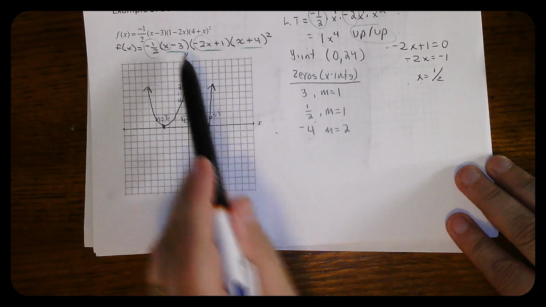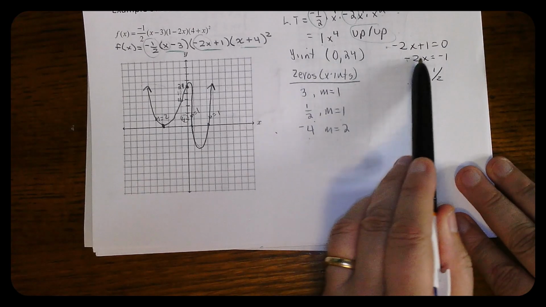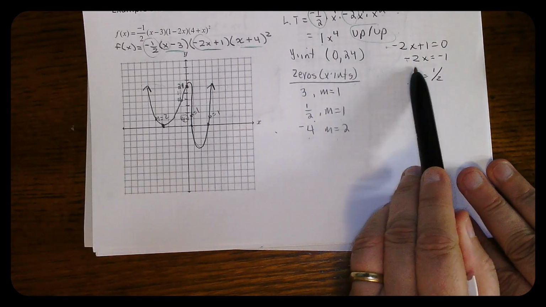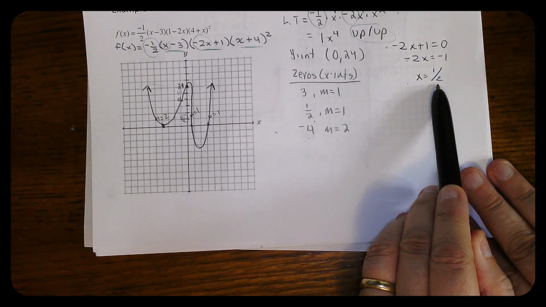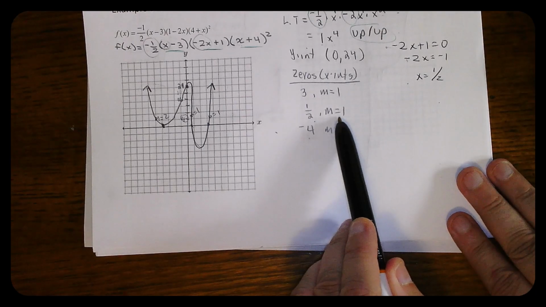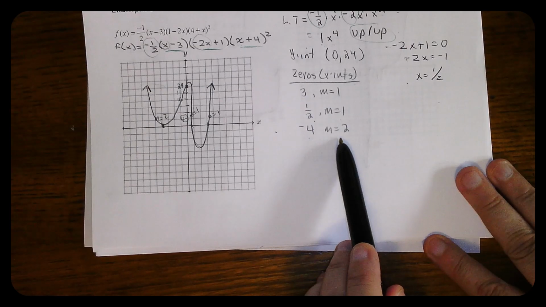Okay, and now my zeros come from these linear factors. So x minus 3 gives me a 0 of 3. The multiplicity is 1. -2x plus 1 might need to come over to the side. So you subtract 1, then divide by -2, and you end up with positive 1/2 as your second 0, multiplicity 1. And then x plus 4 gives you the 0 of -4, multiplicity 2.